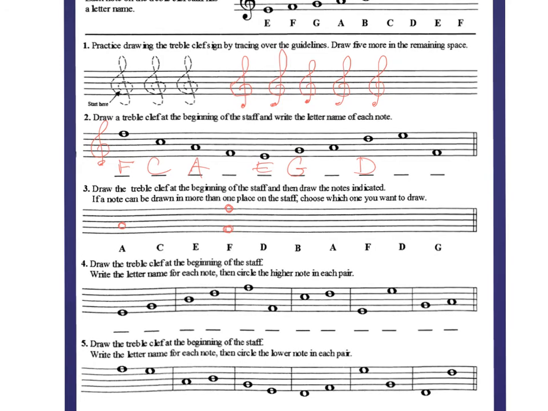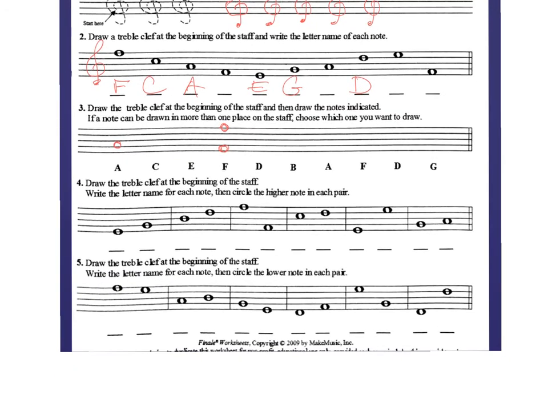Okay, number 4. Write the treble clef at the beginning of the staff, write the letter name for each note, then circle the higher note in each pair. So same as number 2, except that you're circling the higher note. It's reviewing high and low from the last lesson that we did.